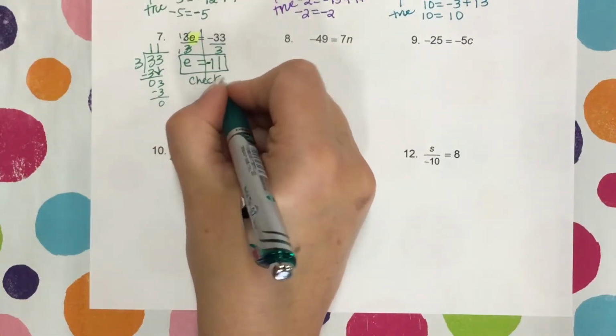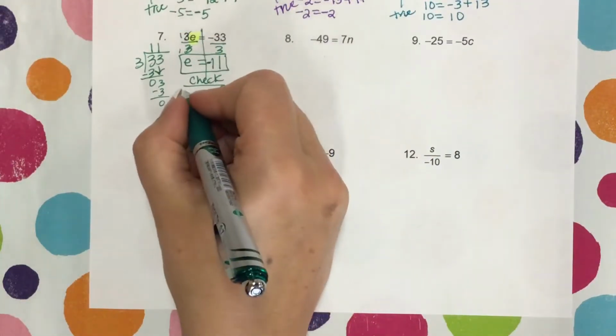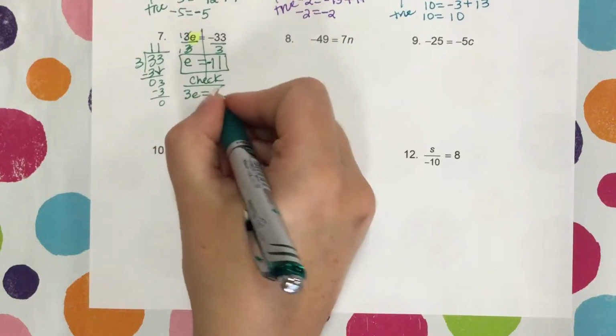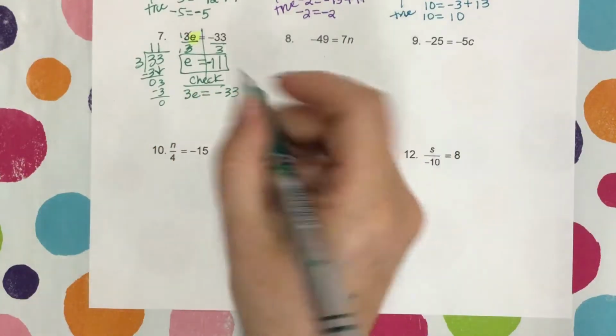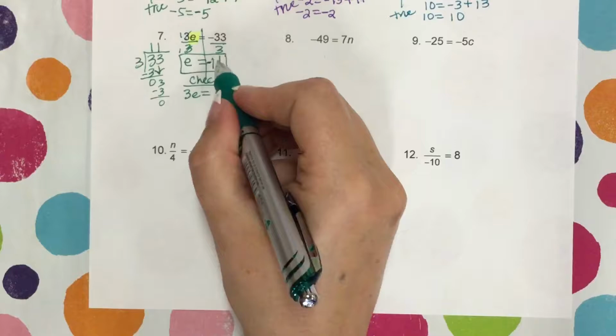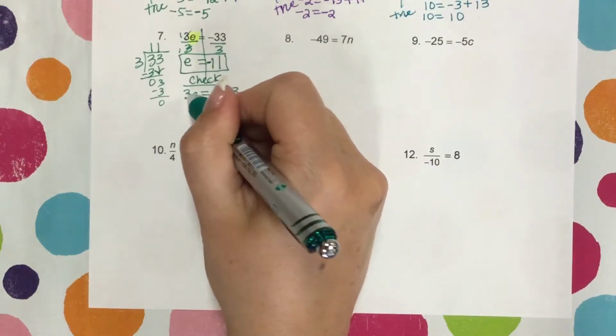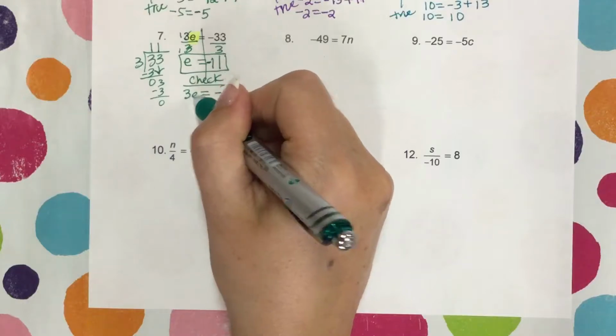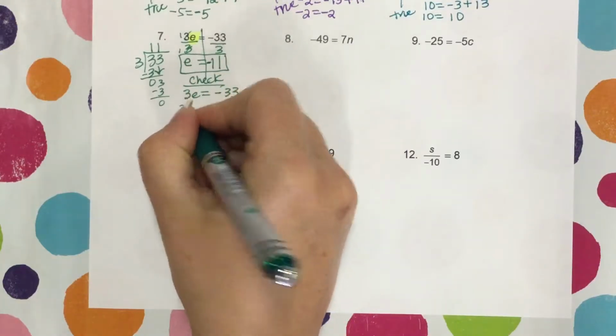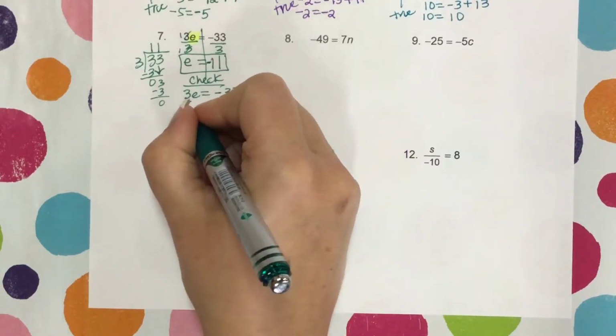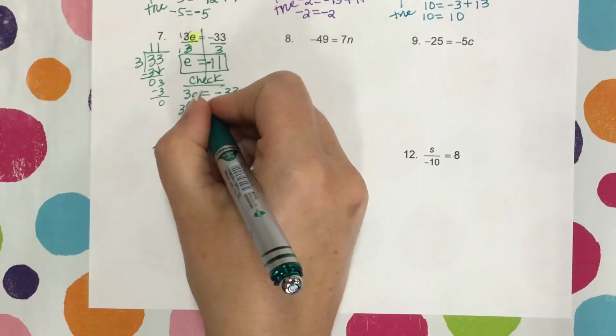So let's go ahead and check it. We're going to write our original equation, 3e equals -33. And then we're going to substitute this -11 in for e. Now, this e is right next to the 3, and it's 3 times e. So we have to make sure that when we put this -11 in, we put it in parentheses.